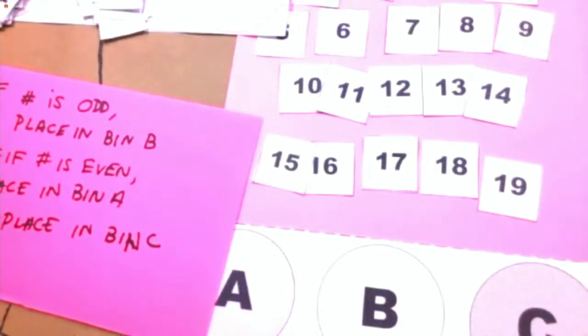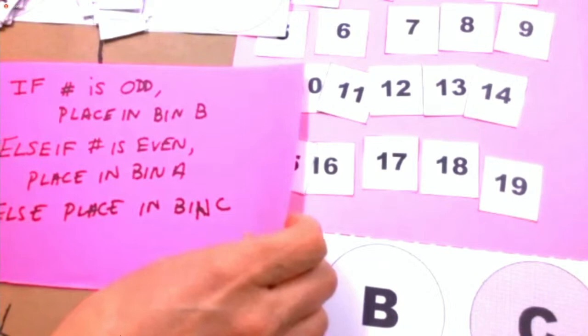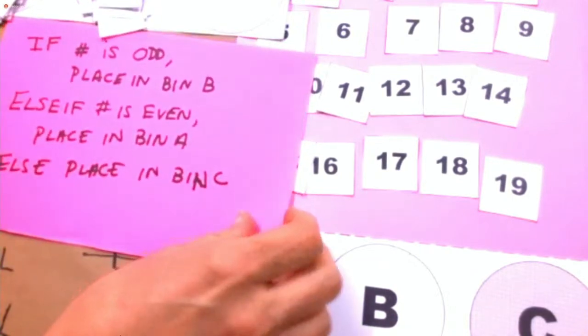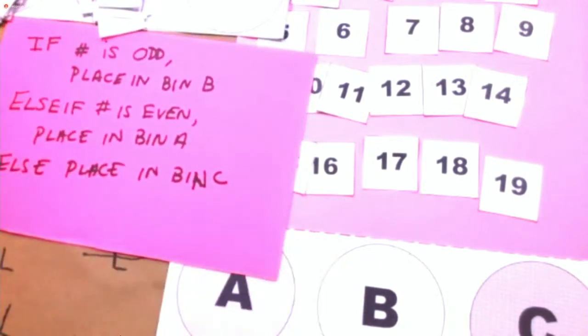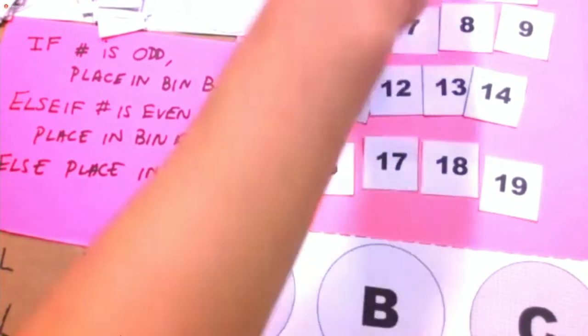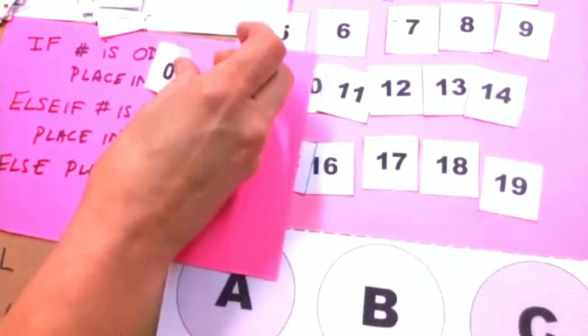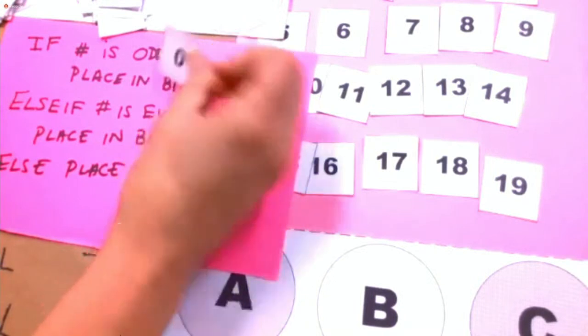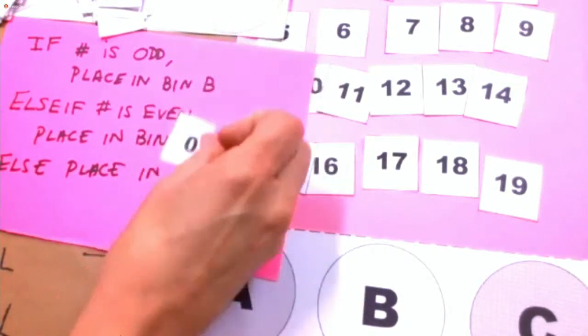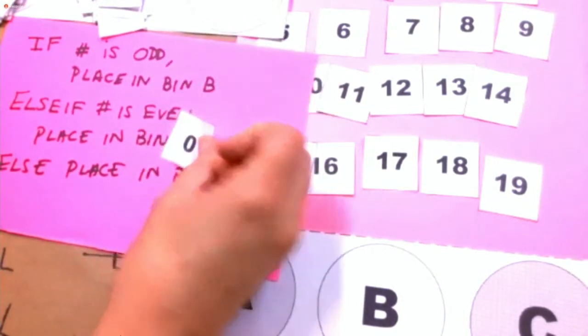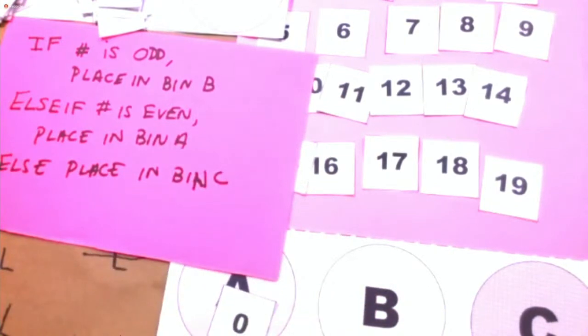All right, so now that we're pros at this, we can go a little bit faster through it. So I'm going to leave this up like that. And we're going to start our sorting. We're going to start with the number 0 again. If the number is odd, place it in bin B, not odd. Else, if it's even, place in bin A. Oh, yep, there it goes.